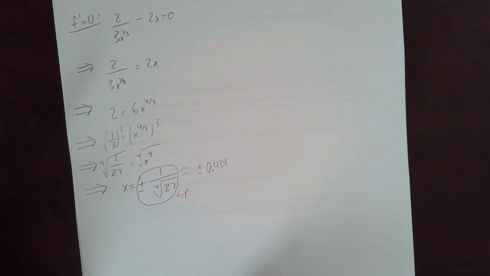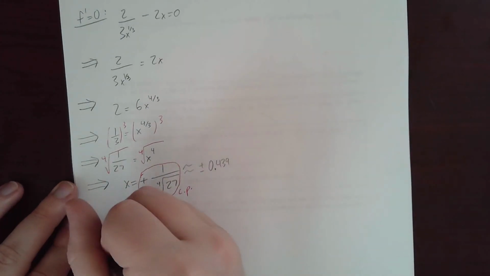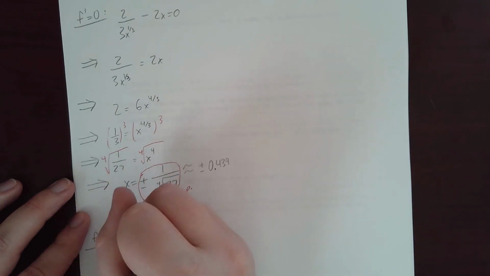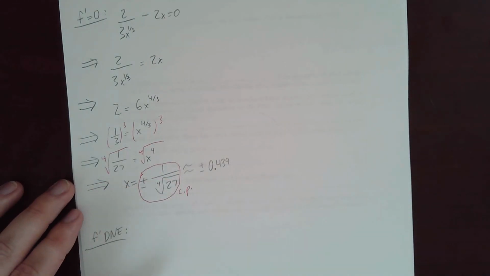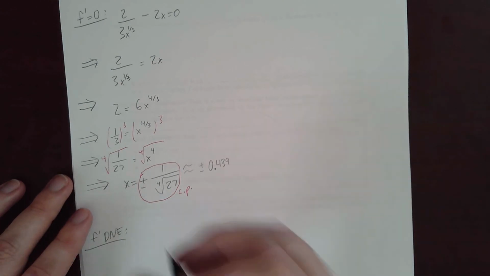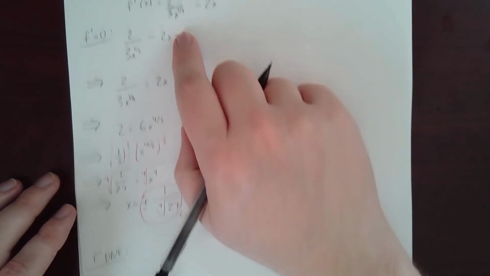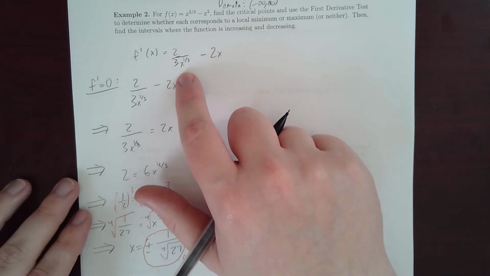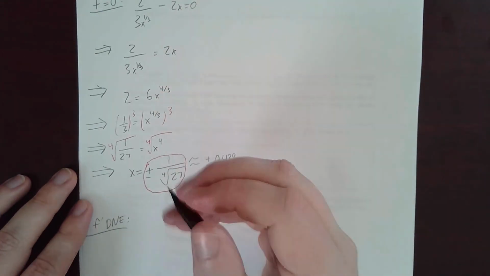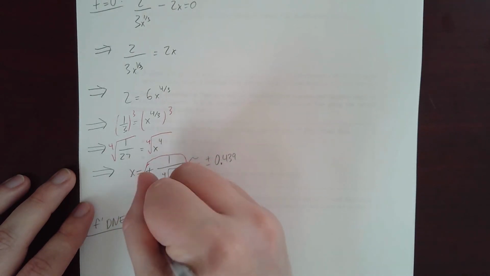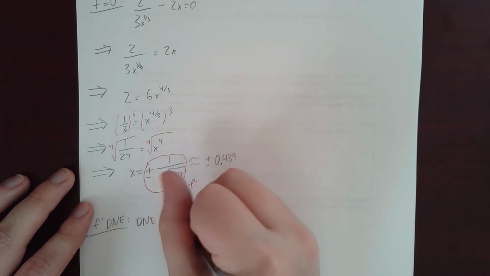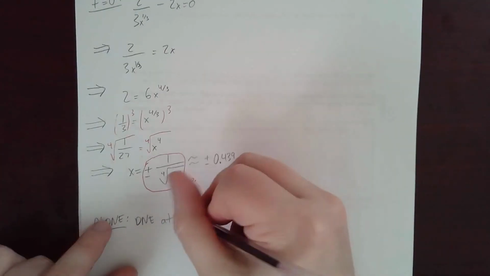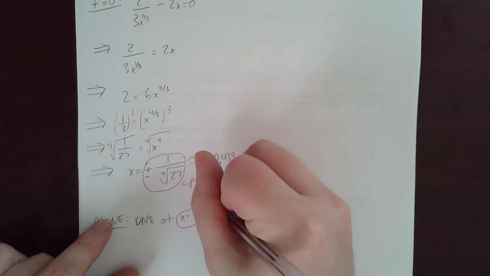We also want to know where the derivative does not exist. And so here, if we're looking at the original derivative, the only thing we have to worry about is, because we have an even root down here, getting a 0 in the denominator. So this does not exist at x equals 0. So this will be, again, another critical point for us to work with.